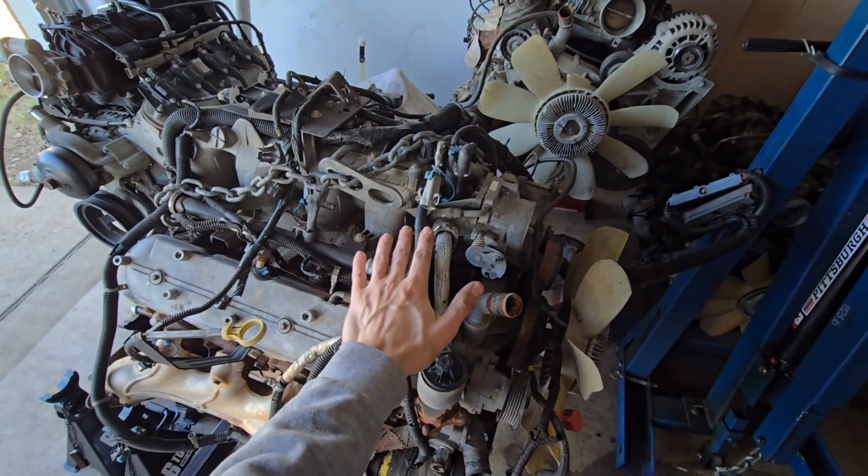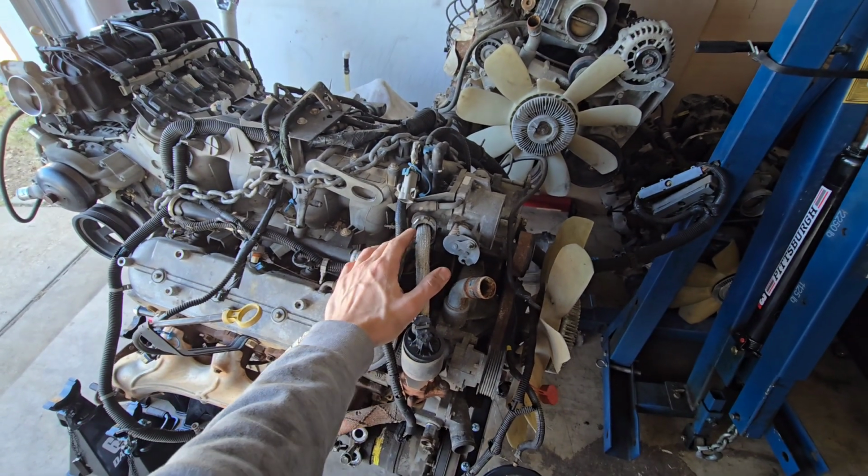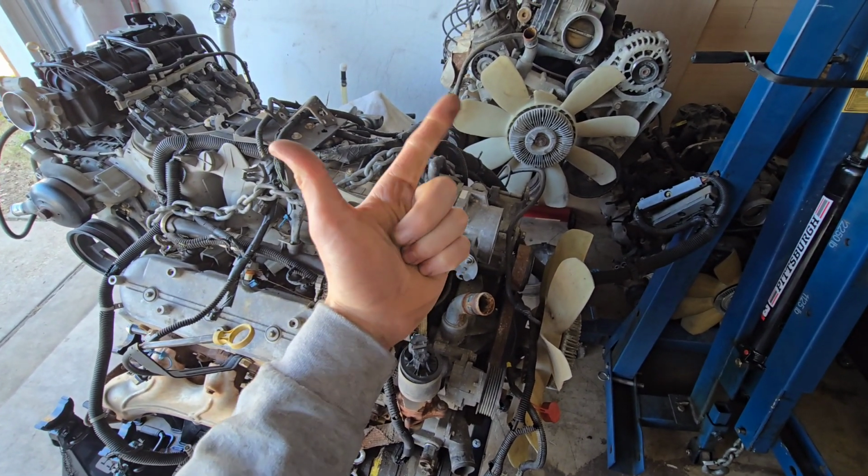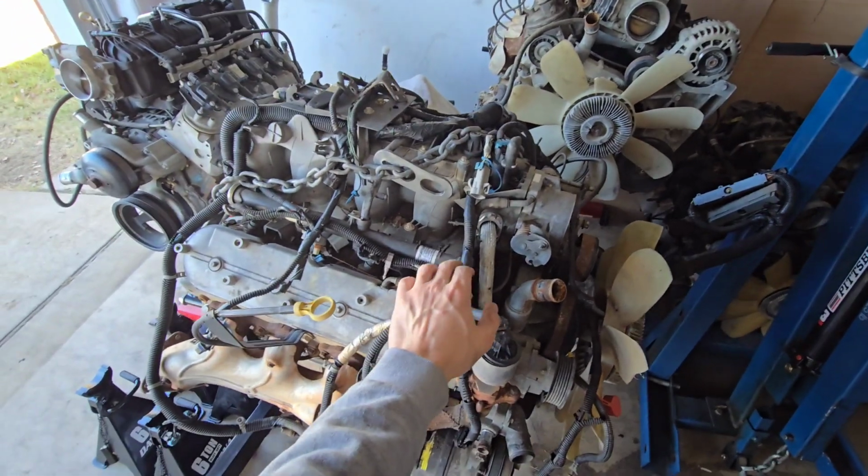Guess how much this would cost at a local junkyard? $1,400. $1,400 for this from the local junkyard, having no clue about it. So, Texas, I mean, it is what it is.